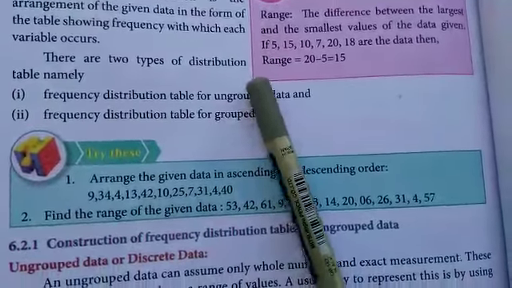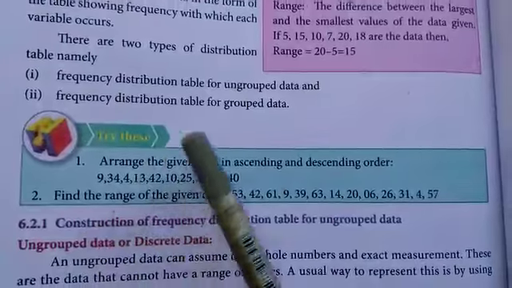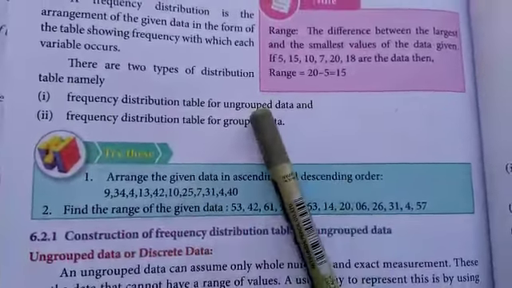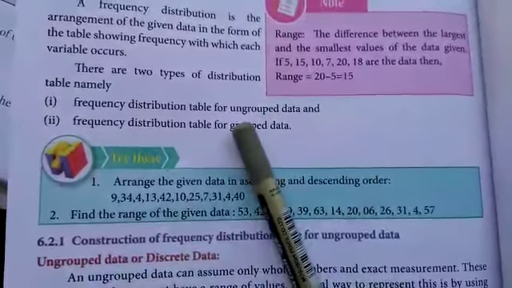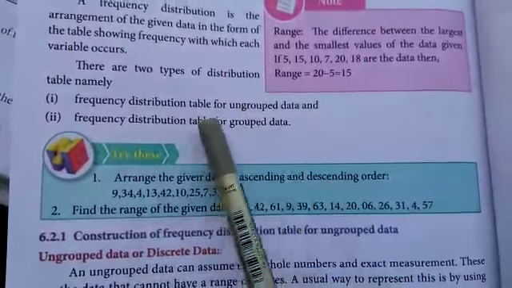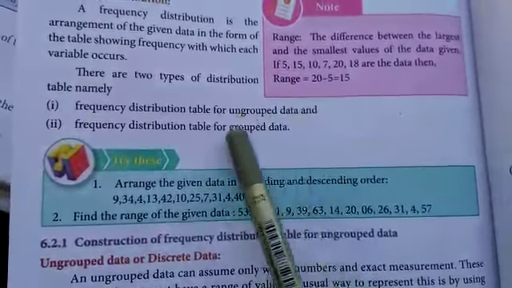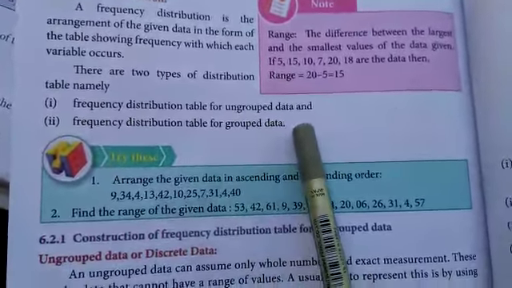What does ungrouped data mean? Here some numbers are given. We want to arrange the numbers in ascending order and find out the values. Grouped data means the values are given in a group, and there is a class interval size maintained in this grouped data.